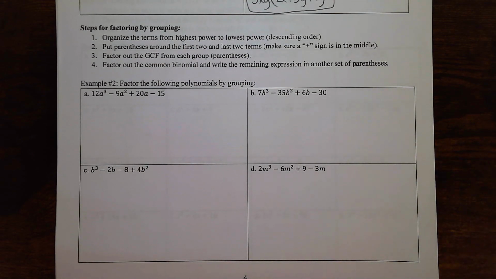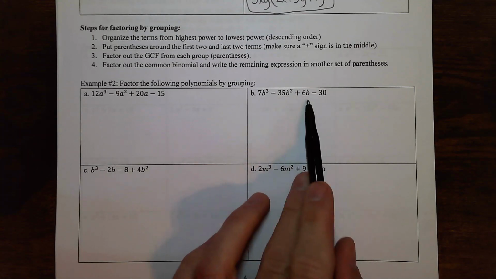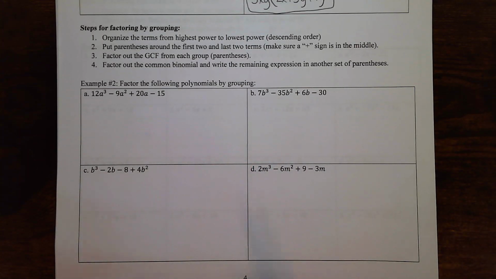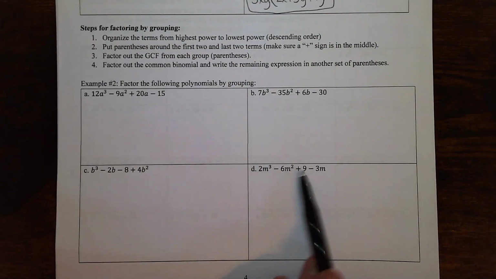Now we're going to do a concept called factoring by grouping, and this is a method that's useful whenever you have 4 terms in your expression. But the first thing I should always do is see, do I have a greatest common factor other than 1 in all 4 of these terms? I do not. Next thing you want to do is organize these from highest power to lowest power. We've got some issues on that one, okay?